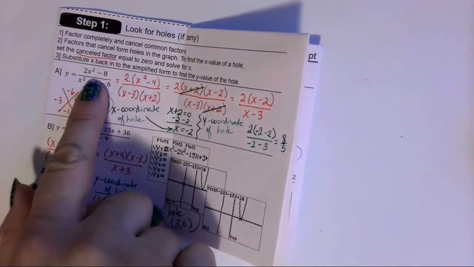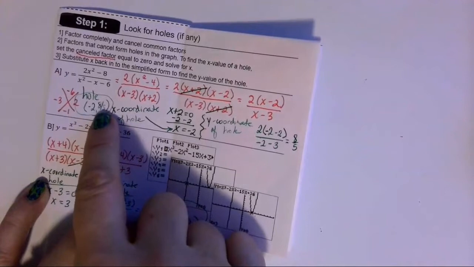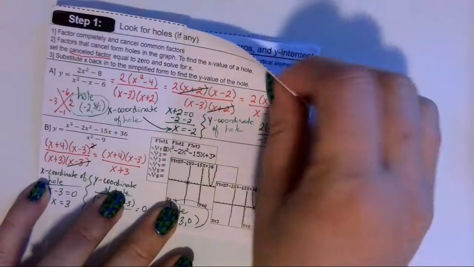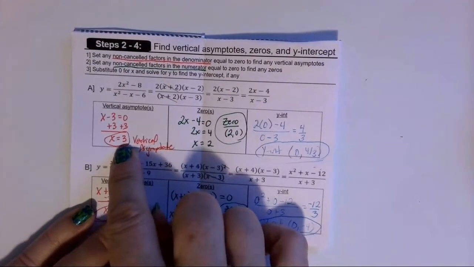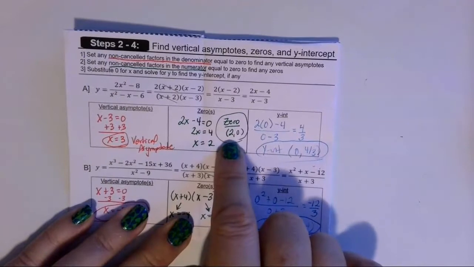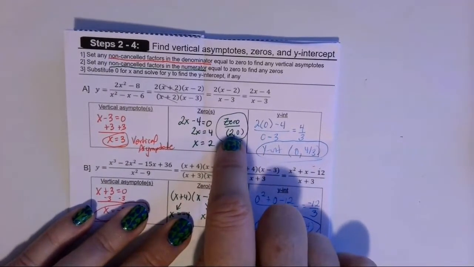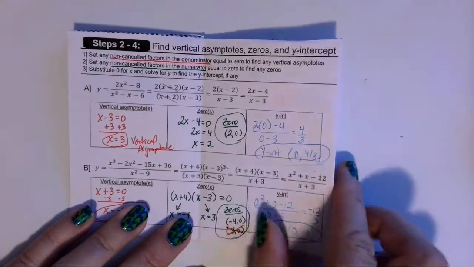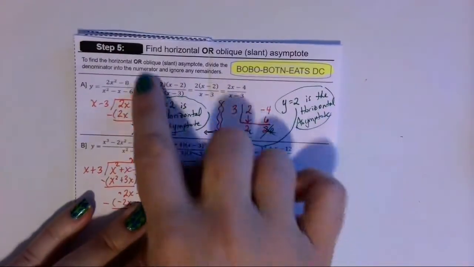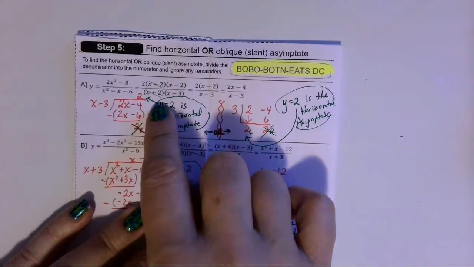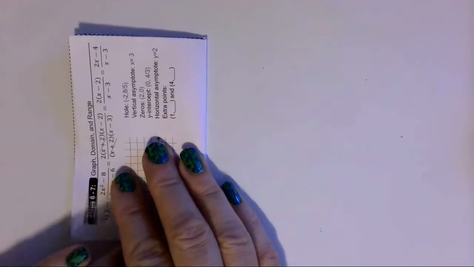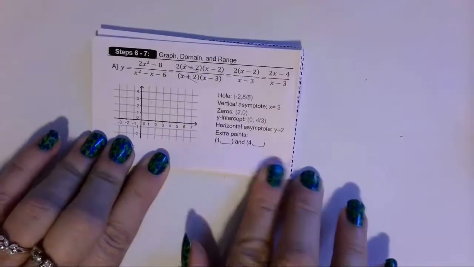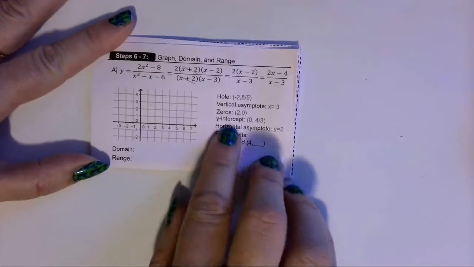So in step number 1 for A, we found that there was a hole at -2, 8/5. Then in steps 2 through 4 for problem A, we found a vertical asymptote at x equals 3, a real zero at (2, 0), and a y-intercept at (0, 4/3). And then in step 5 for problem A, we found that the horizontal asymptote was at y equals 2. So on the back, we're going to put all that information together in order to sketch this graph.